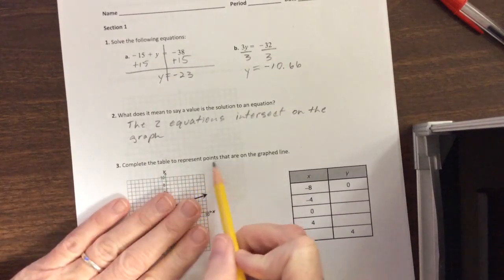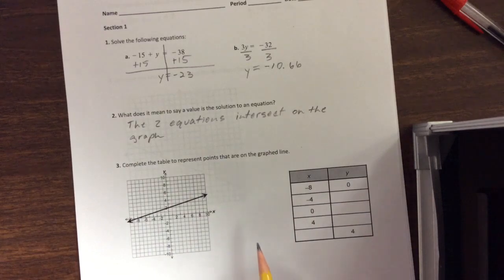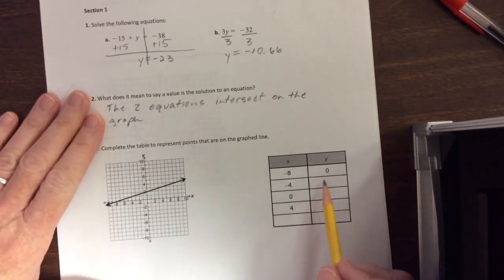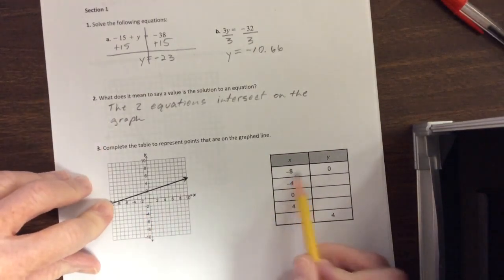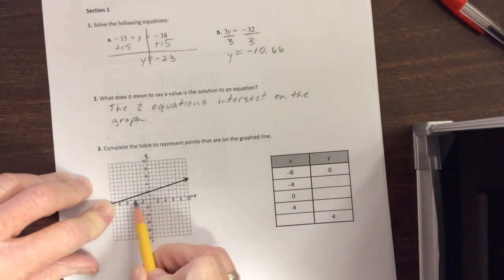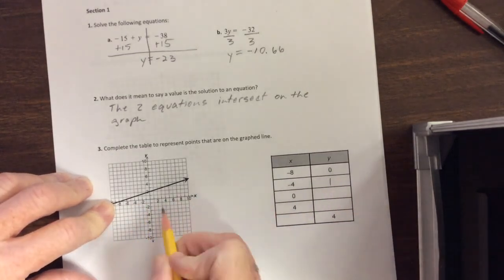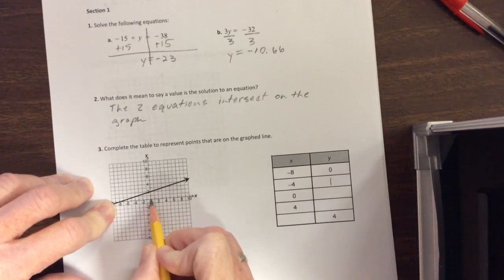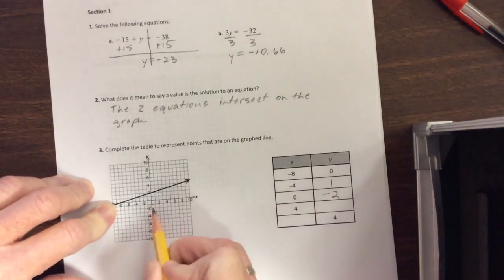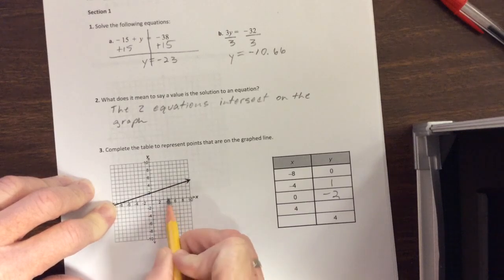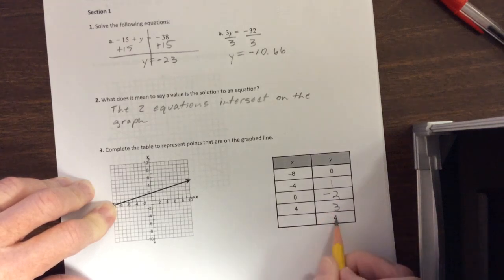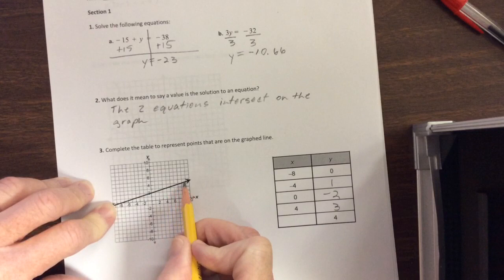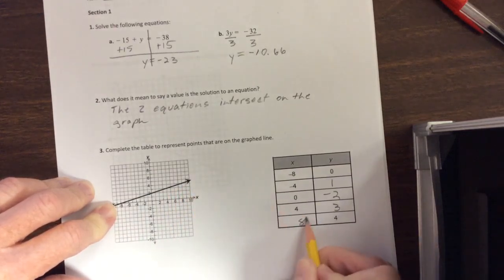Complete the table to represent points that are on the graph line. Okay, I'm just going to use the graph. Let's see. So we have x is negative 8 and y is 0. Then we have x is negative 4 and y is 1. I see when x is 0, y is negative 2. I see when x is 4, y is 3. And I see when y is 4, x is 8. Okay, easy enough.